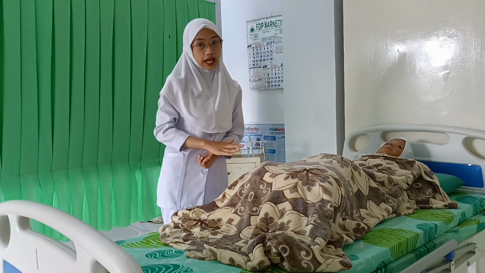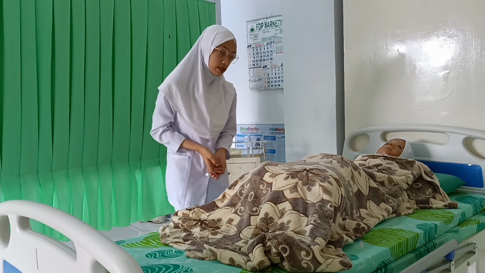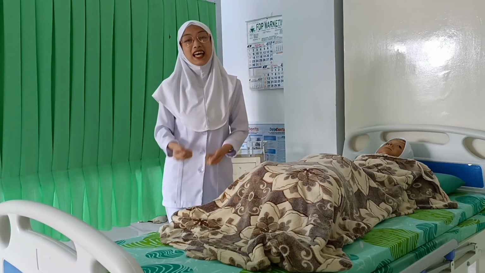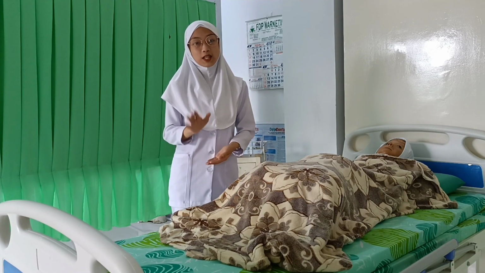Second is ask the client to empty her bladder before the examination begins. Ma'am, nakaihi po ba kayo? This is to provide client's comfort.